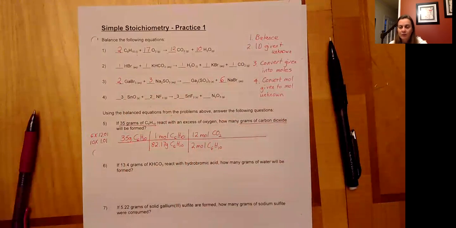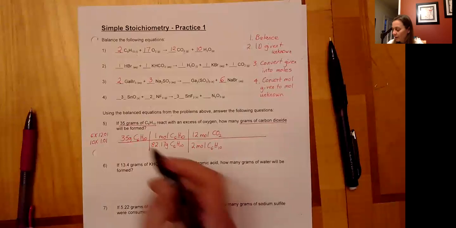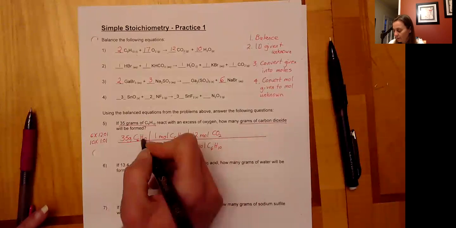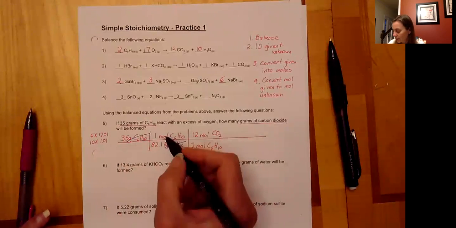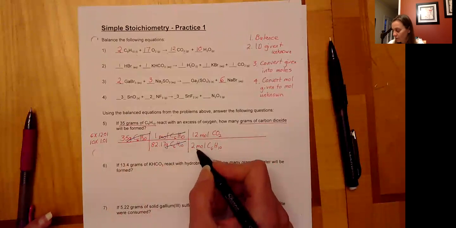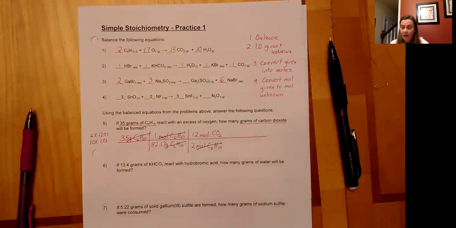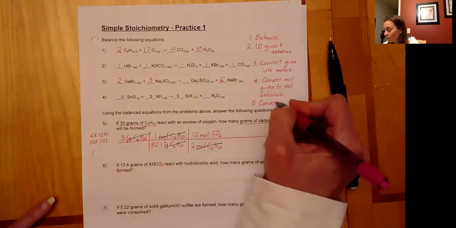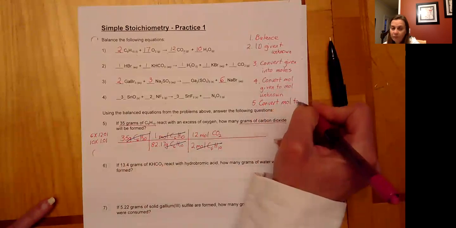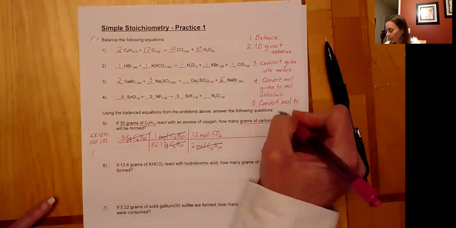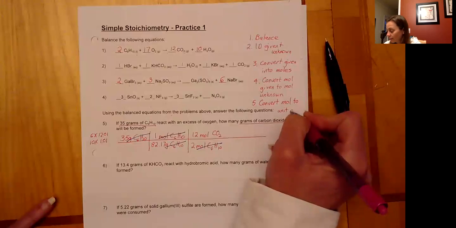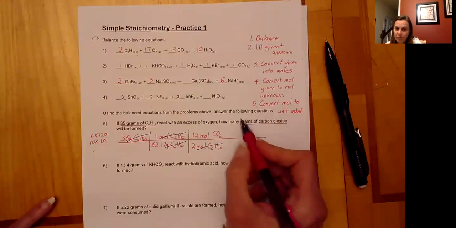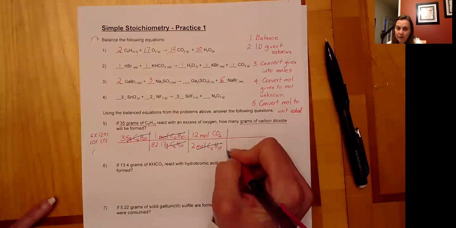I'm just going to stop and check to make sure that I'm doing everything in the right order here. So I have grams of C6H10 here, and I have grams of C6H10 on the bottom here, so those are going to cancel out. And now I have moles of C6H10 here and moles of C6H10 on the bottom, so those are going to cancel out. So now my final step is going to be to convert moles to whatever unit the problem asks for. In this case, the question asks me to find grams. So I'm going to convert from moles of carbon dioxide to grams of carbon dioxide.